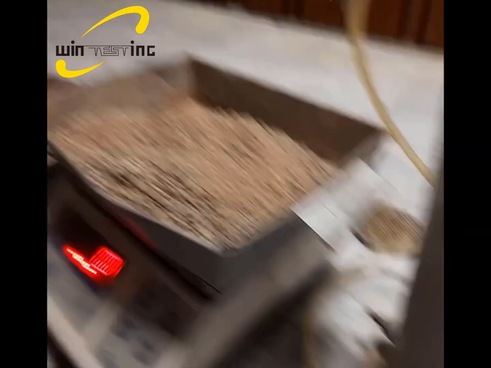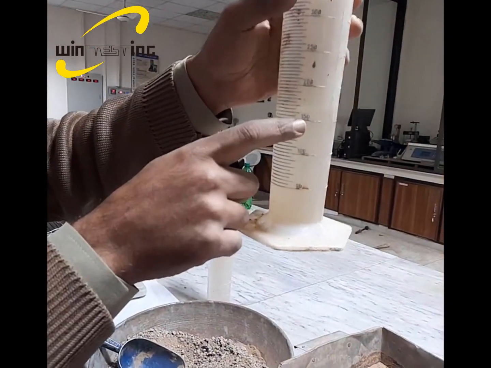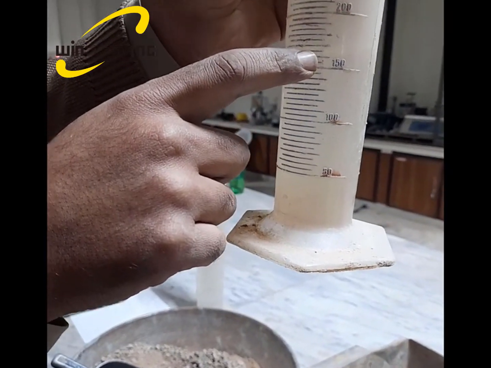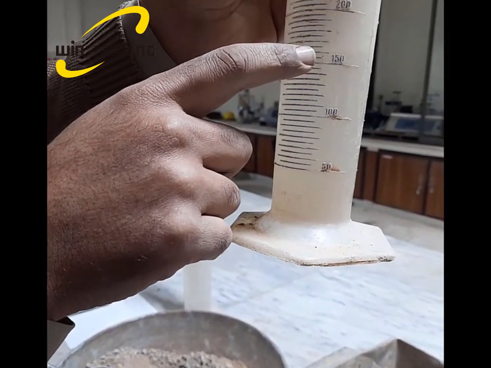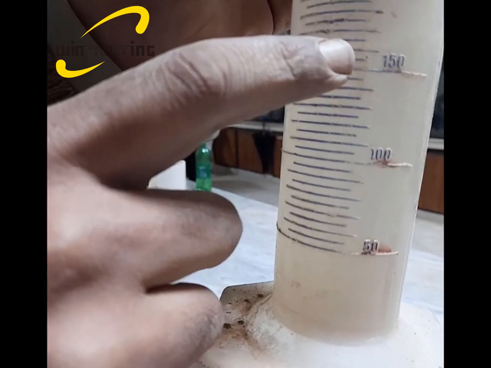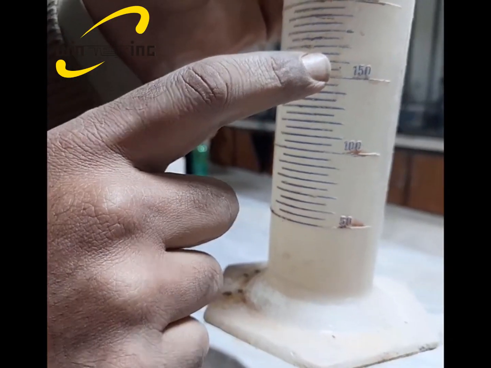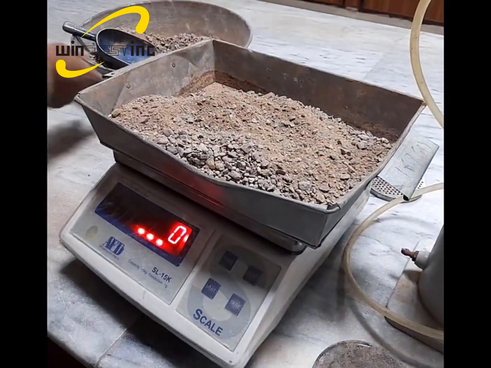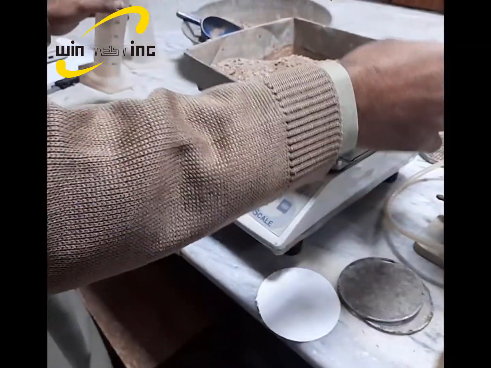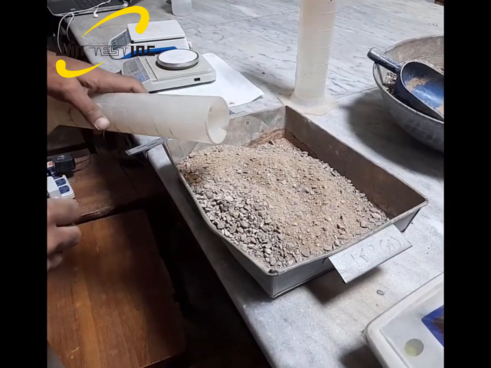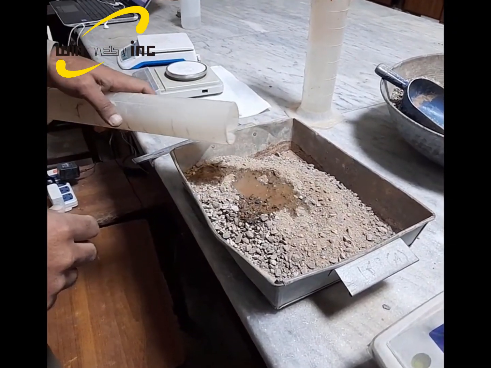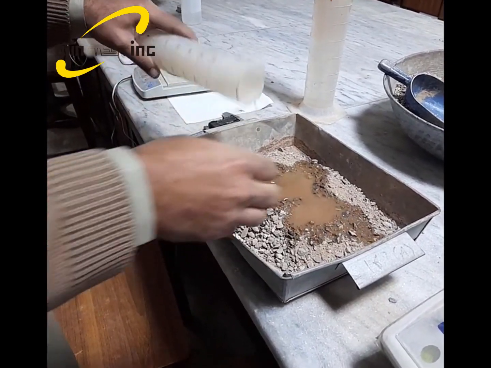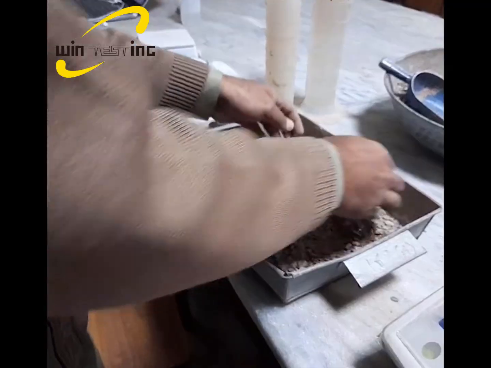So now here you can see we have 165 ml, which is equivalent to 165 gram approximately. Now we'll add this much amount of water into the soil and we'll mix it to prepare the remolded soil sample.